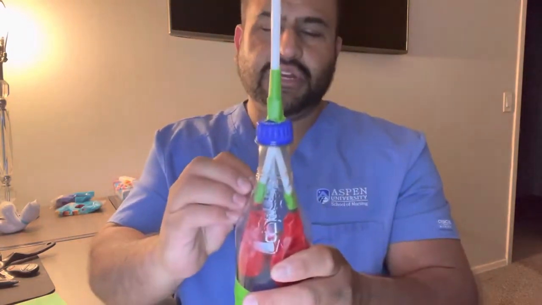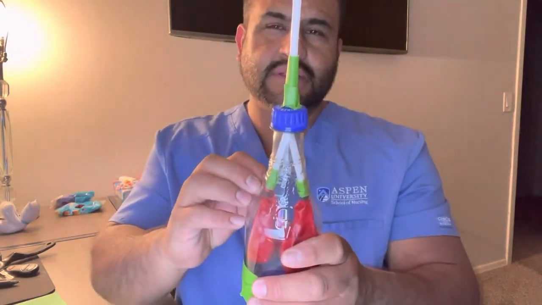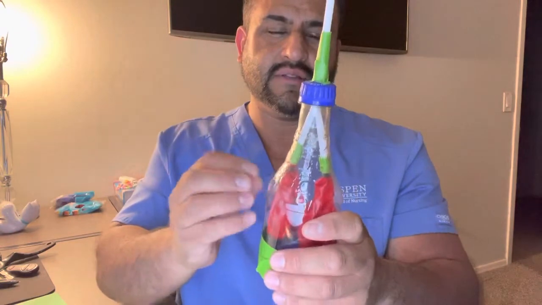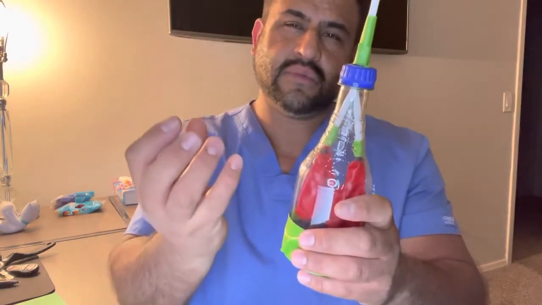Again, the diaphragm is going to go up. Pressure is going to go out of the lungs. The lungs are going to relax. Air is going out.